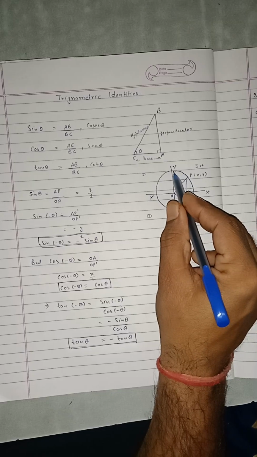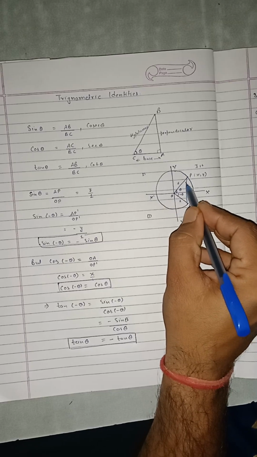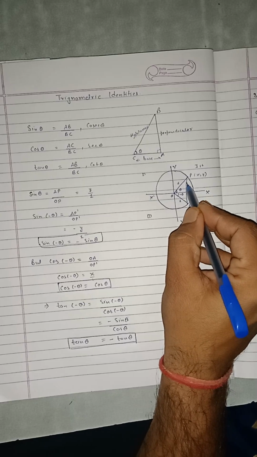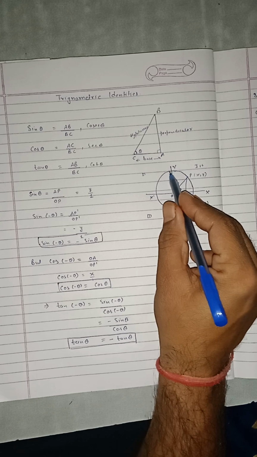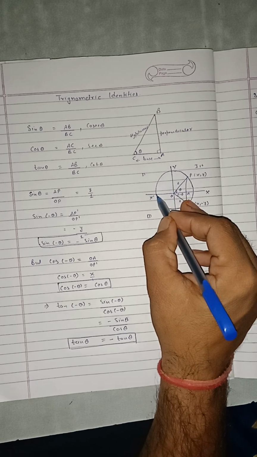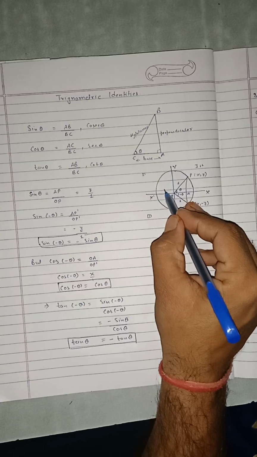It goes on increasing up to 90 degree as the length of the perpendicular is increasing from 0 to maximum, and then from 90 to 180 degree the length of this perpendicular starts decreasing.